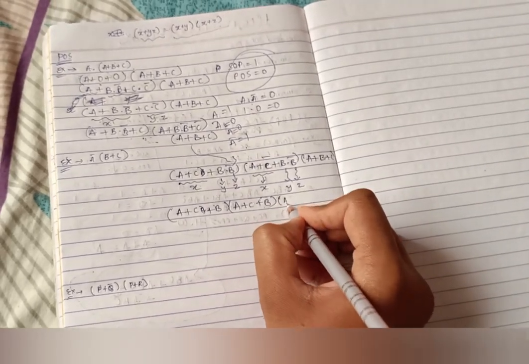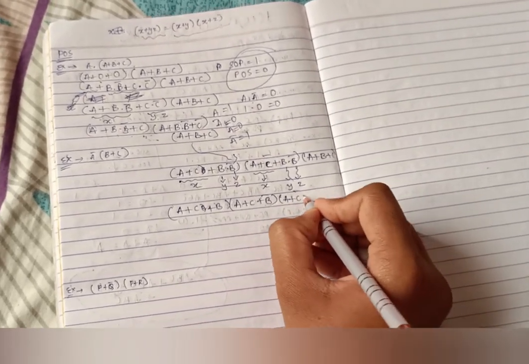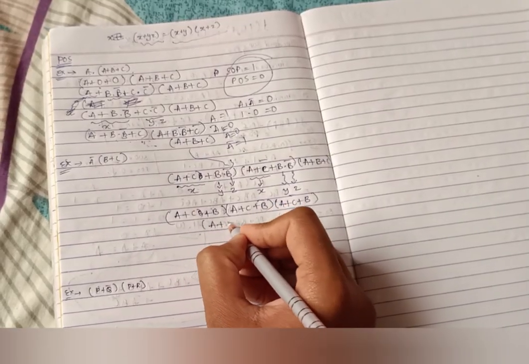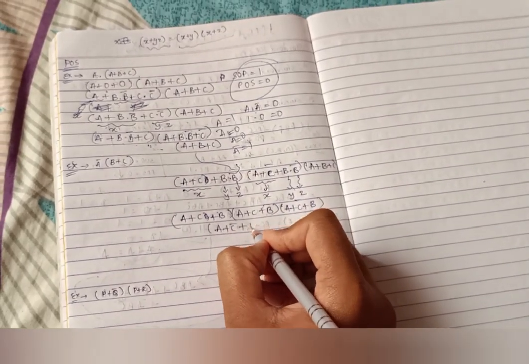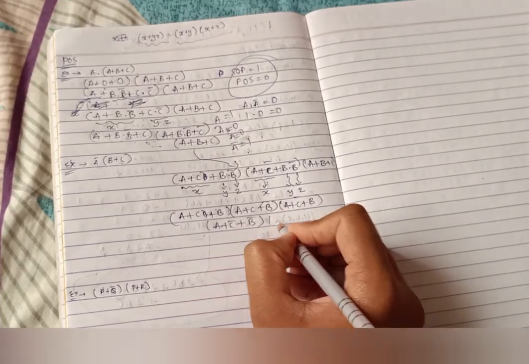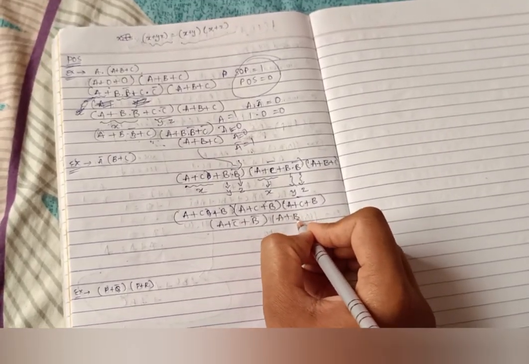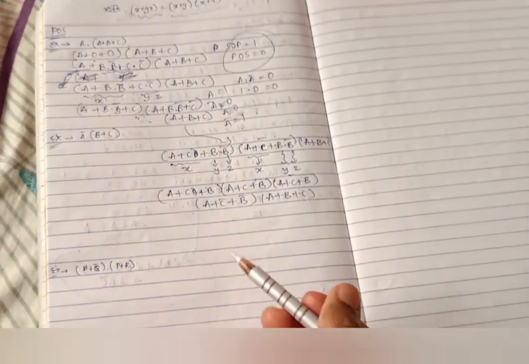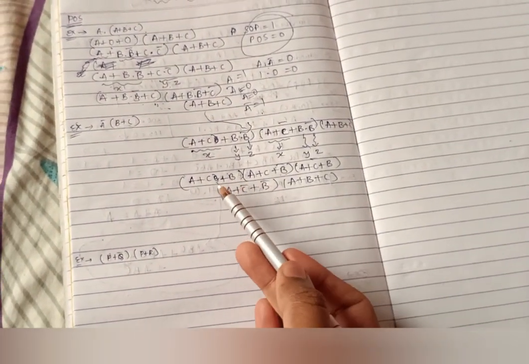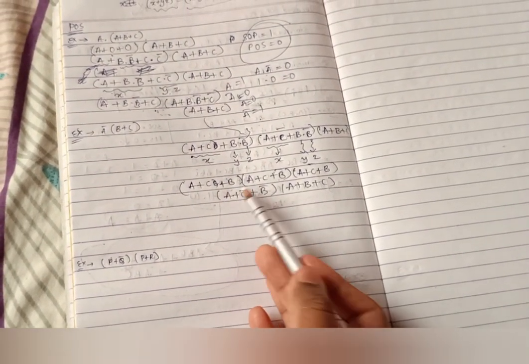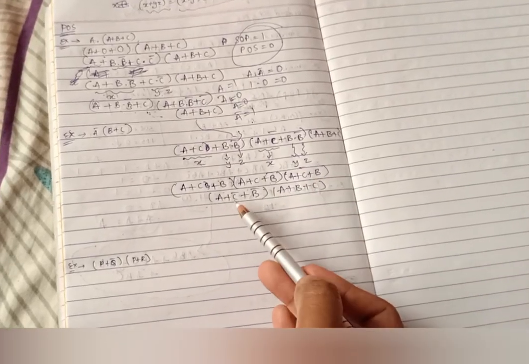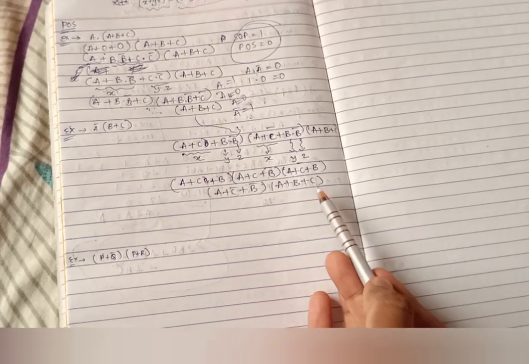Then again same to same, A plus C bar plus B, then A plus C bar plus B bar, and then A plus B plus C. So this we have got a standard POS. So this is what the standard POS is: A plus C plus B, A plus C plus B bar, A plus C bar plus B, A plus C bar plus B bar, A plus B plus C.